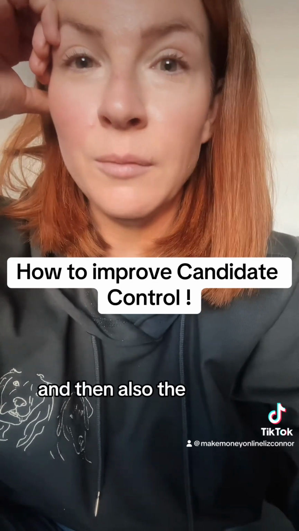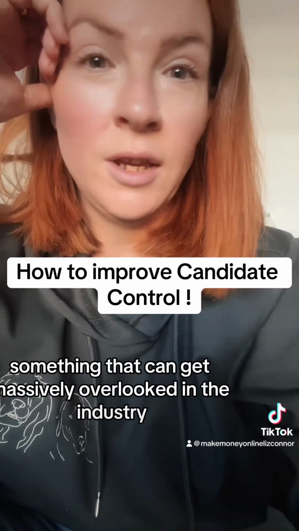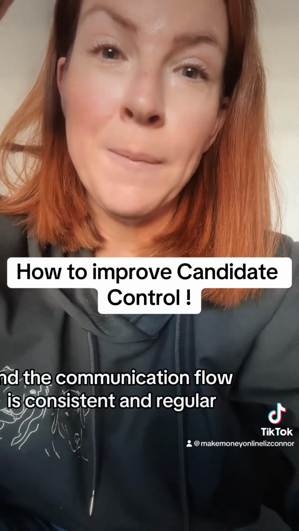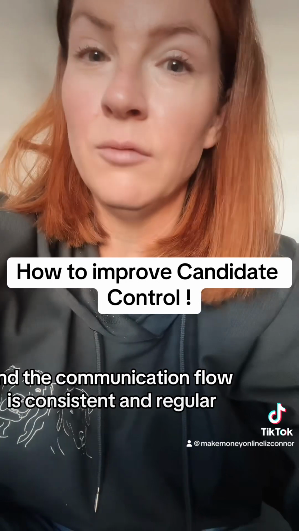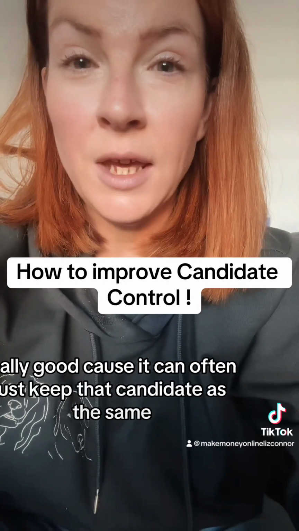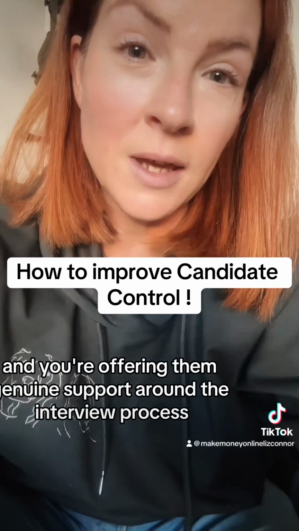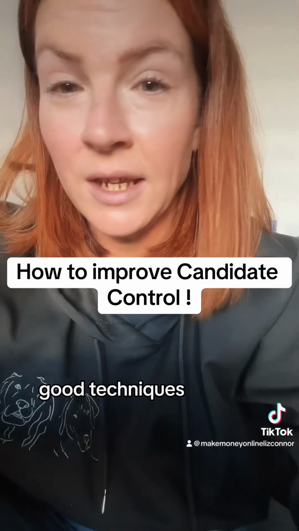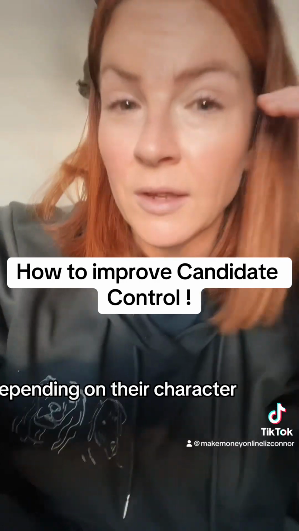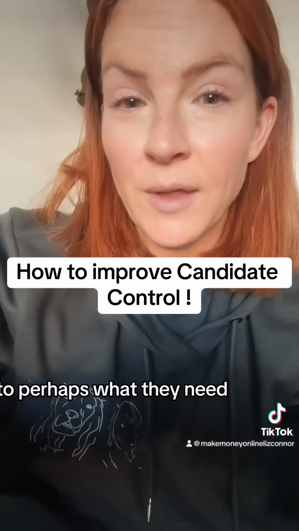And then also the process that you'll put in place for interview preparation, something that can get massively overlooked in the industry. And it's so important because you're continuously keeping the candidate engaged in the process. The communication flow is consistent and regular, and the fact that you've got an interview prep session is really, really good because it can often just keep that candidate, as I say, engaged in the process and motivated, and you're offering them genuine support around the interview process, because you can help them with interview format, good techniques, and obviously depending on what the situation that candidate's in, bear in mind they might not have interviewed for quite some time, depending on their character, they might need some support, and it's important that you tailor the support that you give them to perhaps what they need.